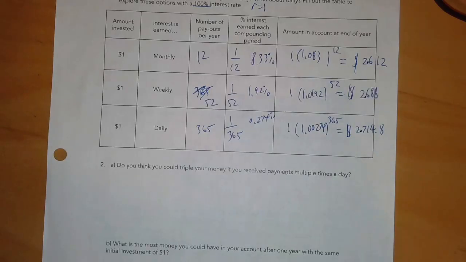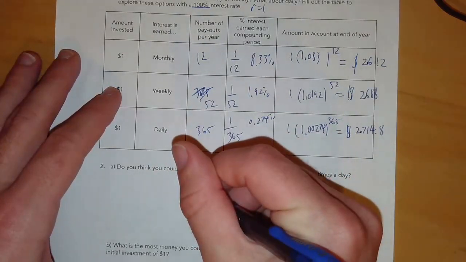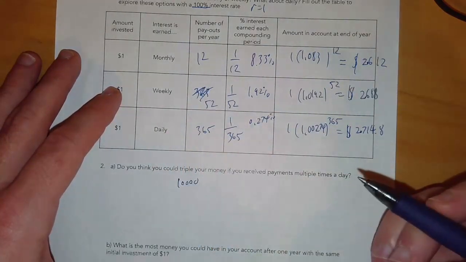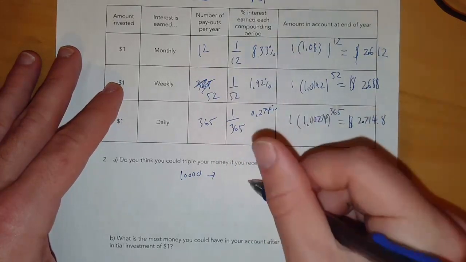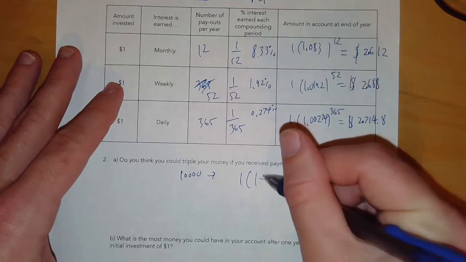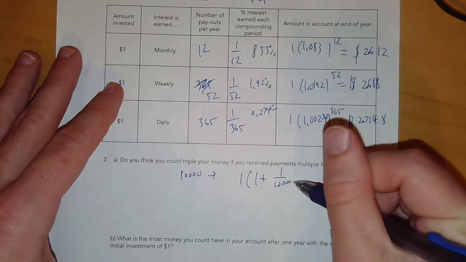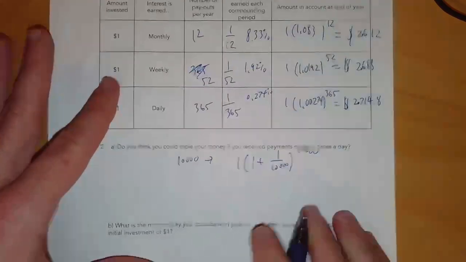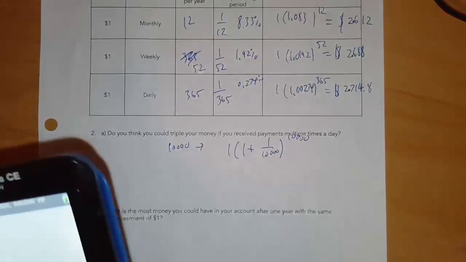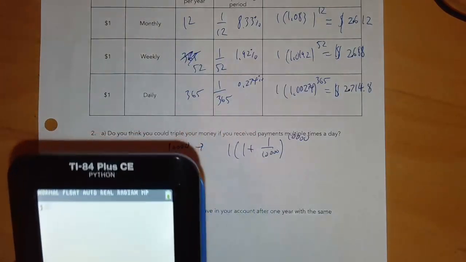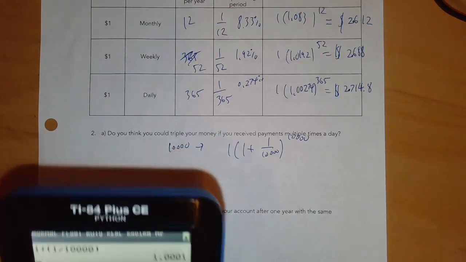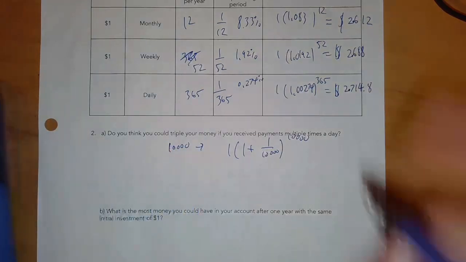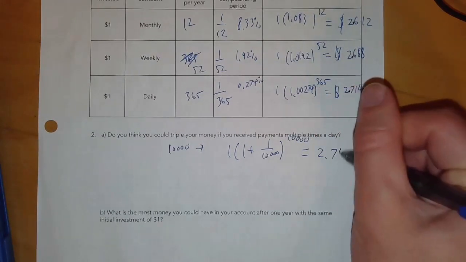You could play around with this a bit and say, well, what if I compounded 10,000 times? That would be 1 times 1 plus 1 over 10,000, all to the power of 10,000. We can do that in the calculator, and we get 2.718.